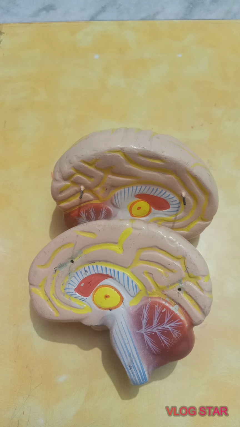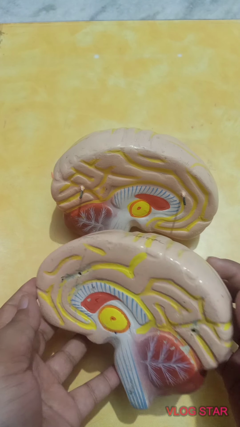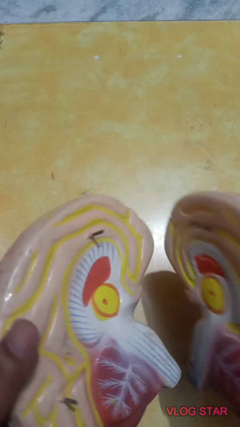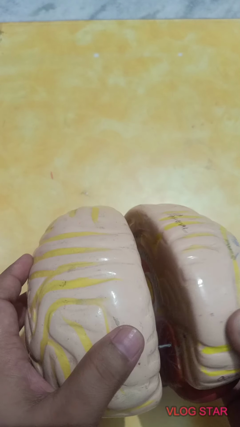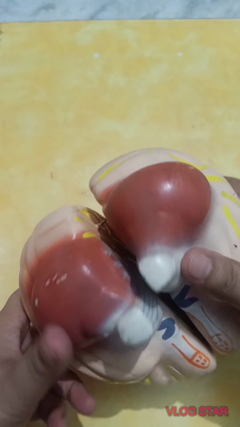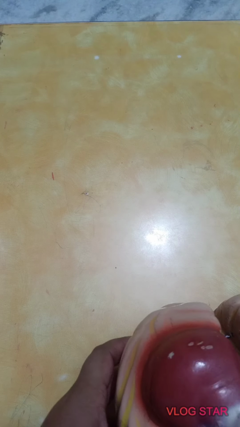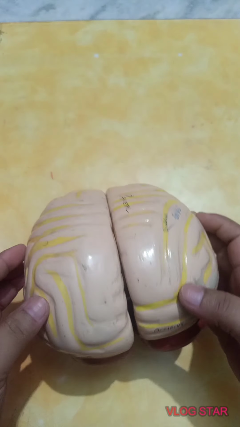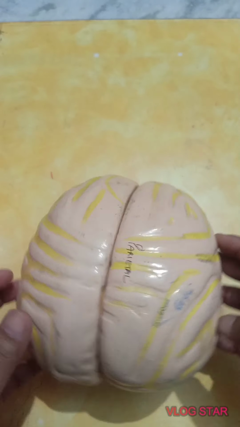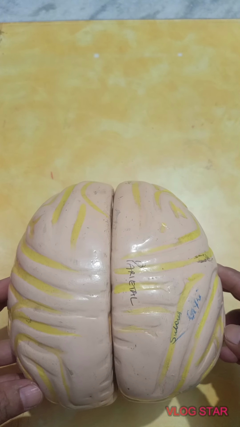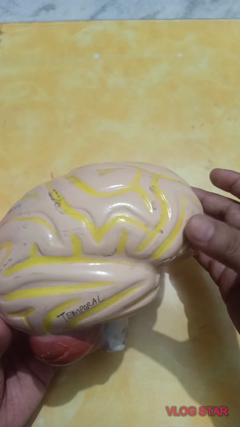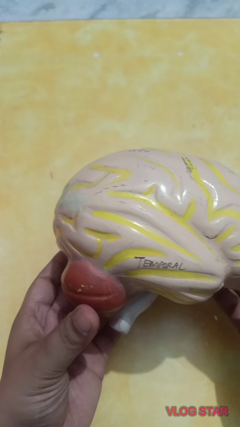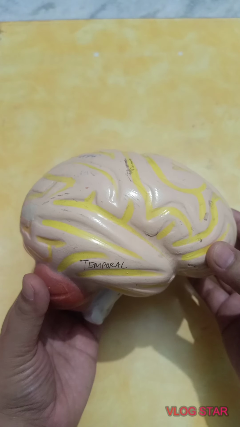Hello students, today we are going to discuss the model of the human brain. As you all can see, I have this model of the human brain, and this is a very complex structure of our body. Now it's ready. So you can see this is the top view of the brain, this is the front view from near the forehead area, and this is the area near the neck region.